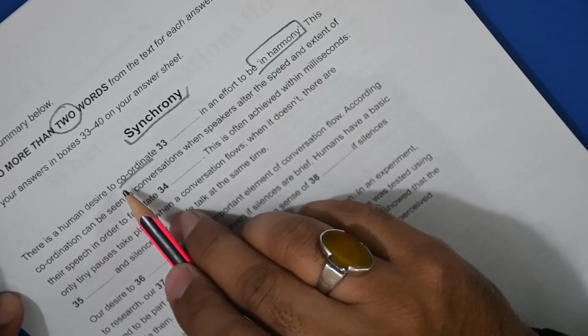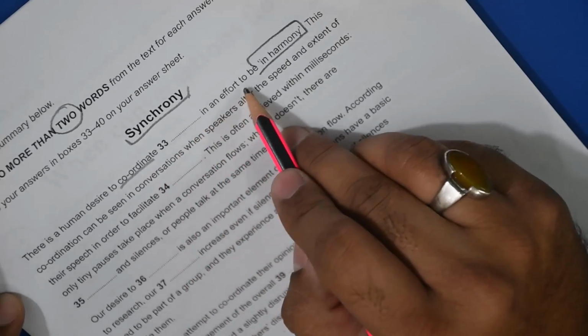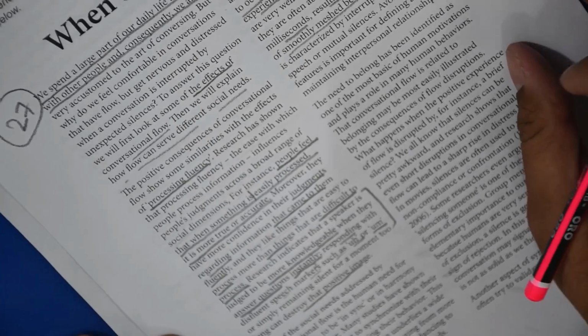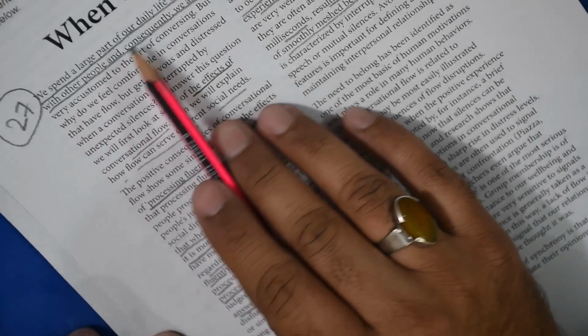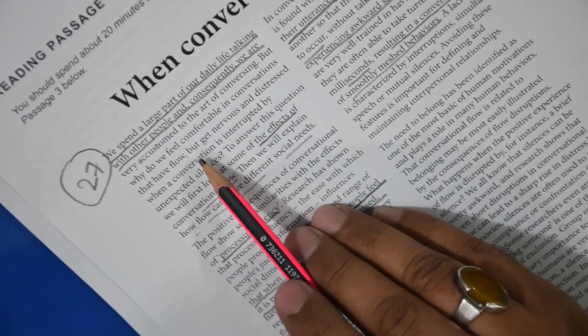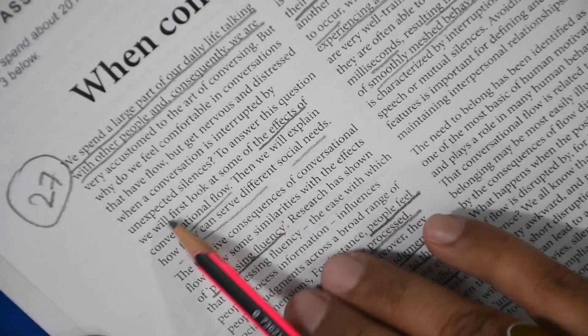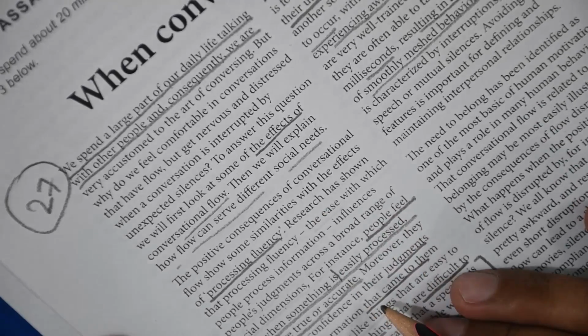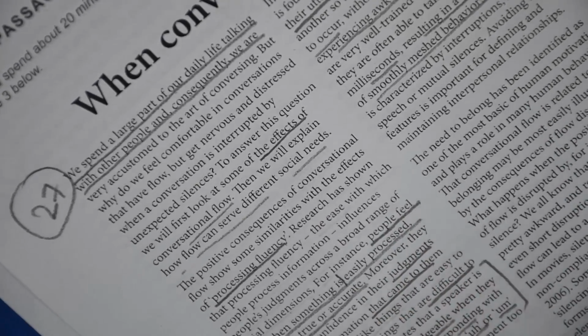Now we need to scan for the word in harmony. Every time you start a new type of question, try to scan from the beginning of the passage, the part which is blank. We've done up until here, but we need to find the word in harmony.